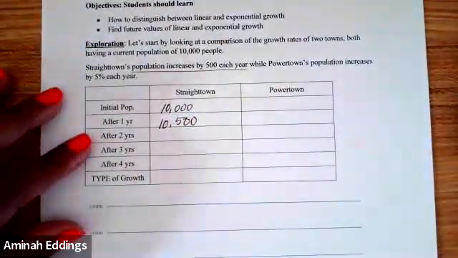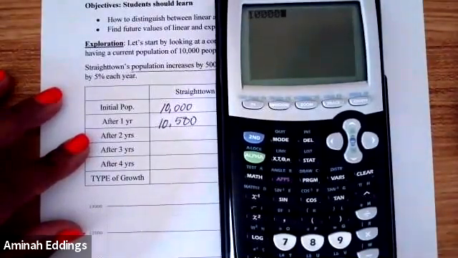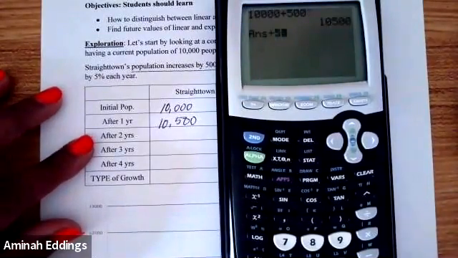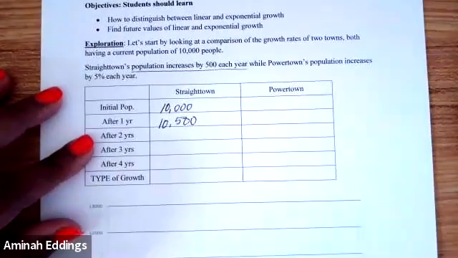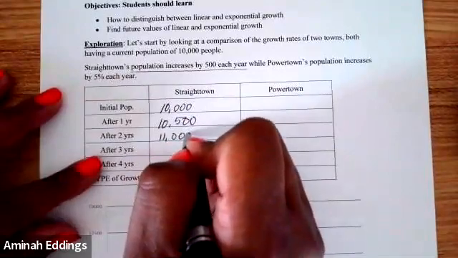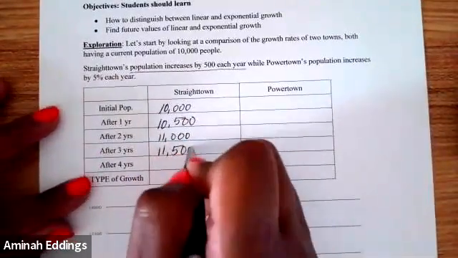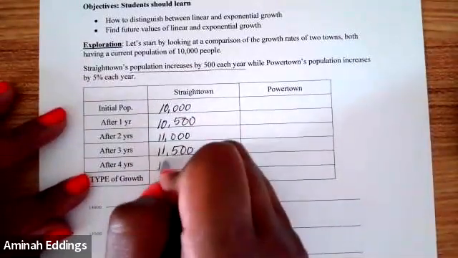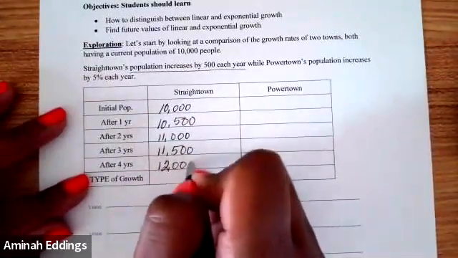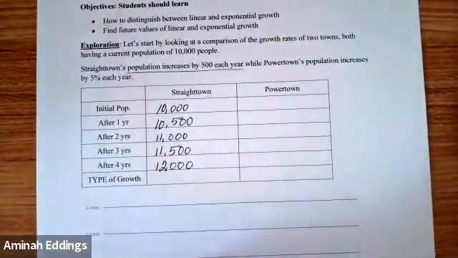And all we're doing, since it's increasing each year by 500, we're simply saying 10,000 plus 500, okay? After year two, we would simply add another 500 and we get 11,000, okay? And we continue. After year three, it would be 11,500. Year four, 12,000. Okay, any questions there?